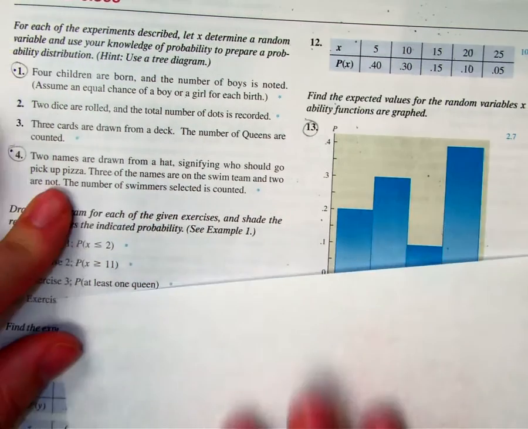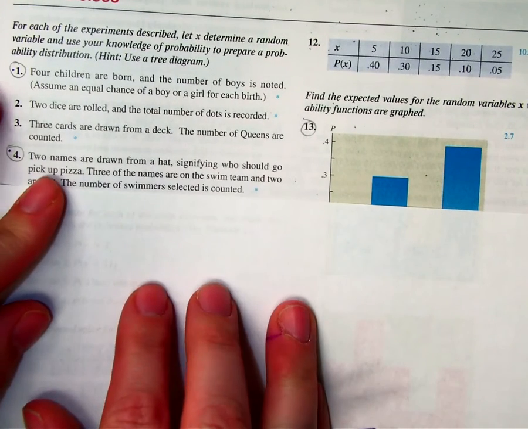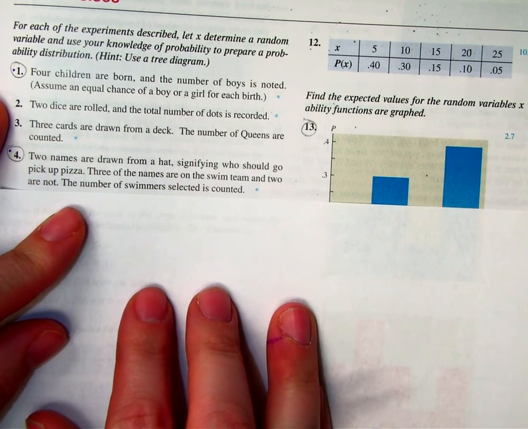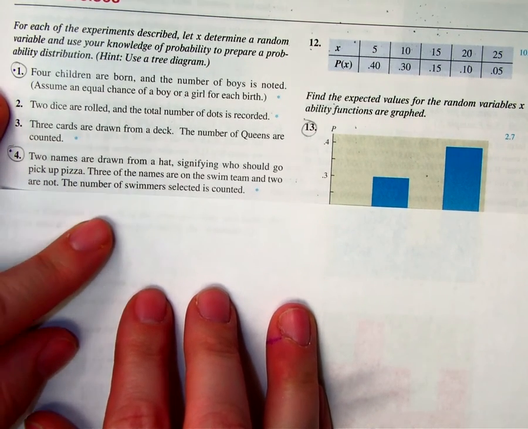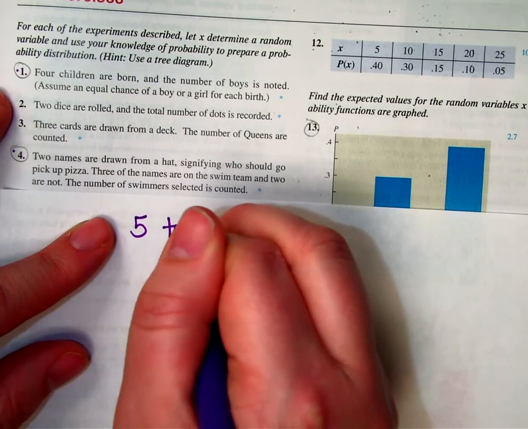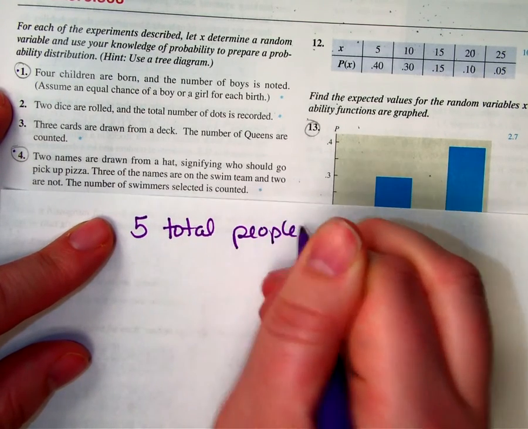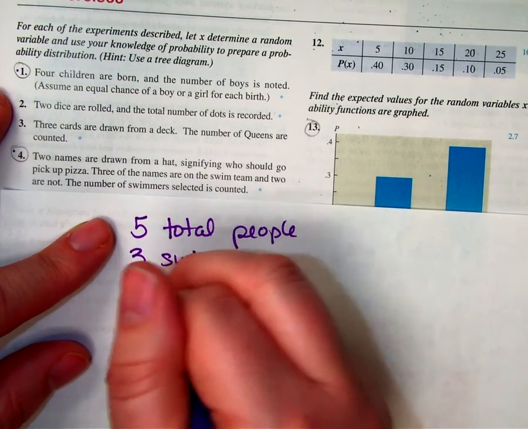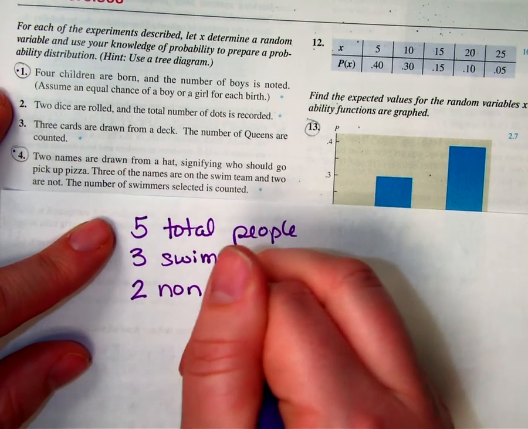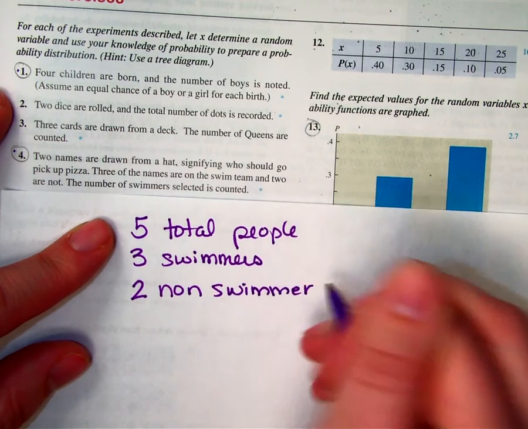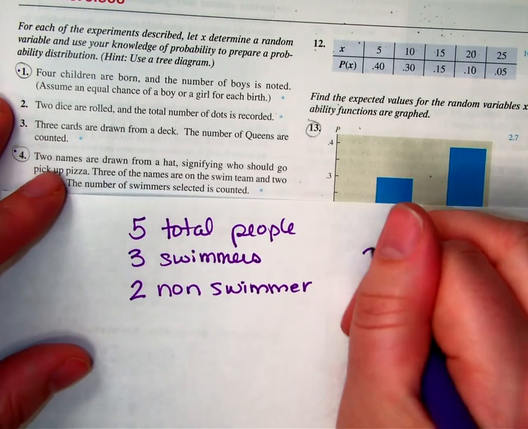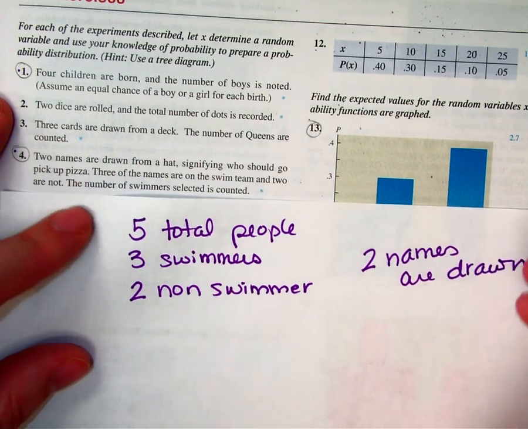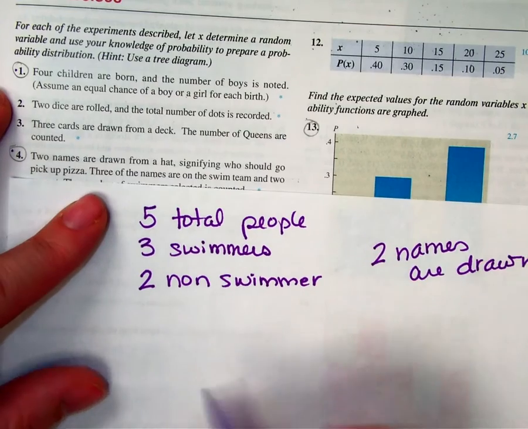In question number 4, it says 2 names are drawn from a hat signifying who should go pick up pizza. 3 of the names are on the swim team and 2 are not. The number of swimmers selected is counted. So we have 5 total people. We have 3 swimmers, which also means we have 2 non-swimmers. We are drawing 2 names from a hat.